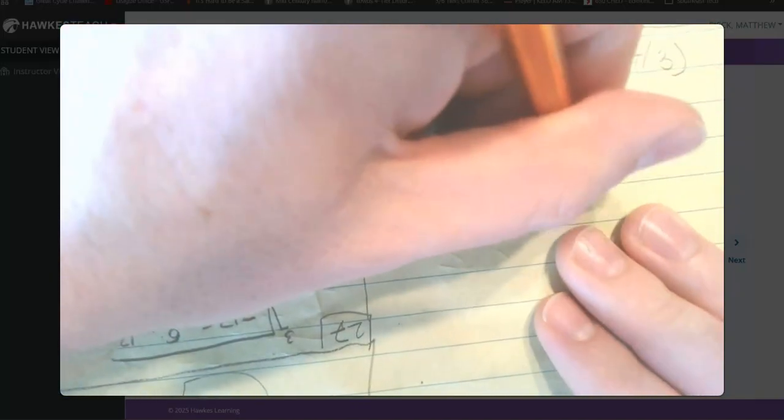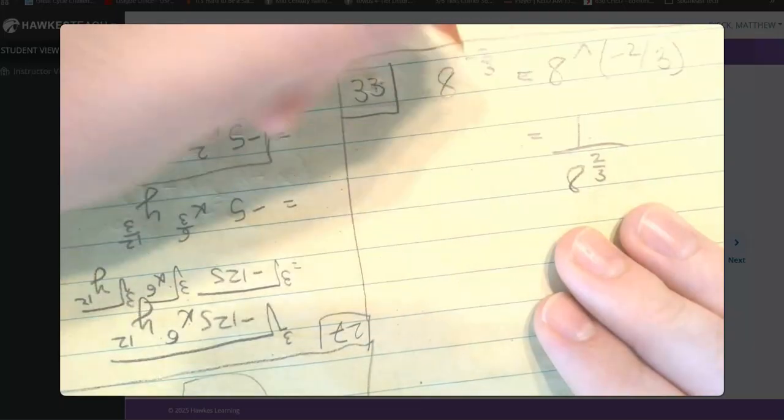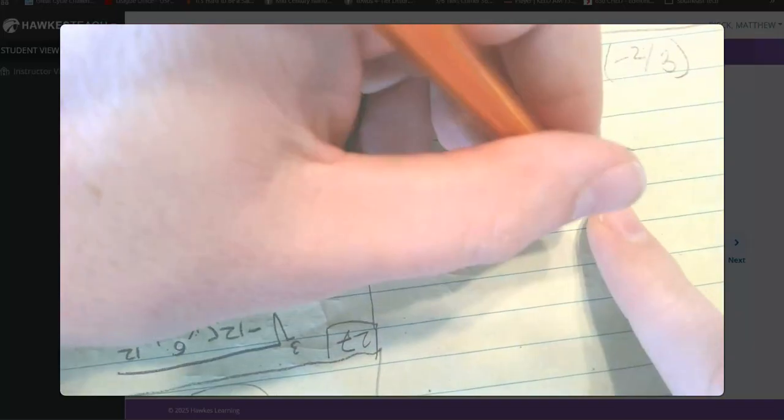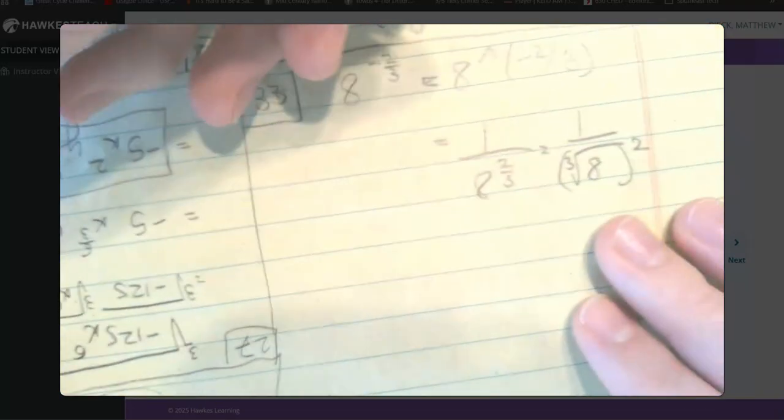So this would be 1 over 8 to the positive 2/3, which we can write as a radical. So this would be the cube root of 8 squared, and you have 1 over that. The cube root of 8 is 2, and 2 squared is 4. So you end up with 1/4.